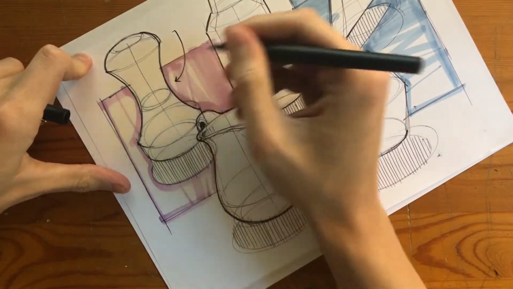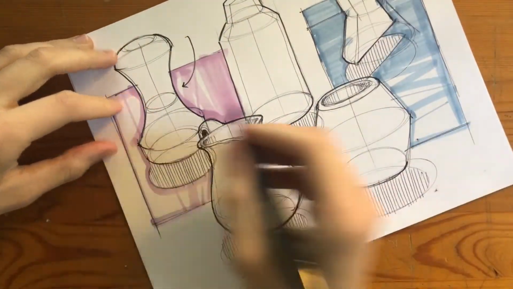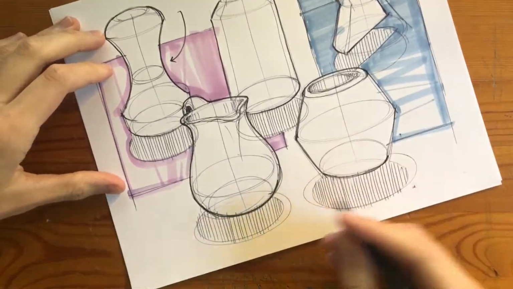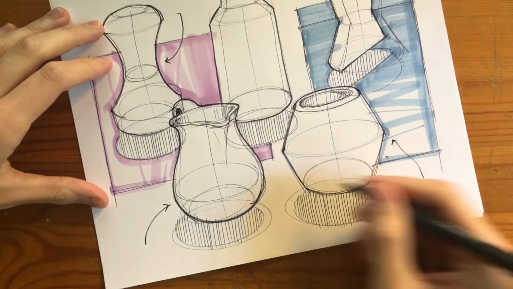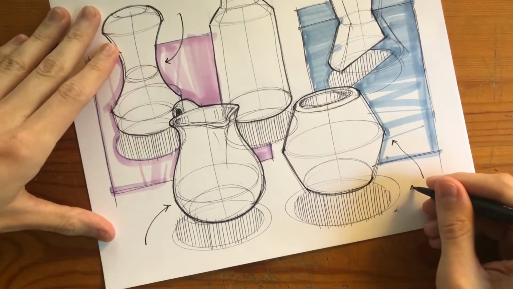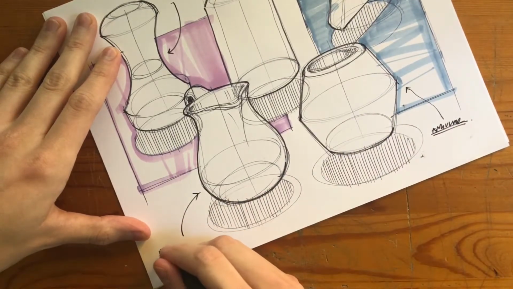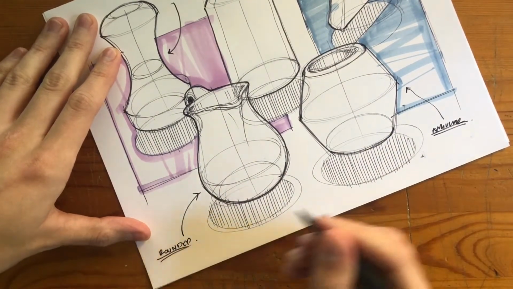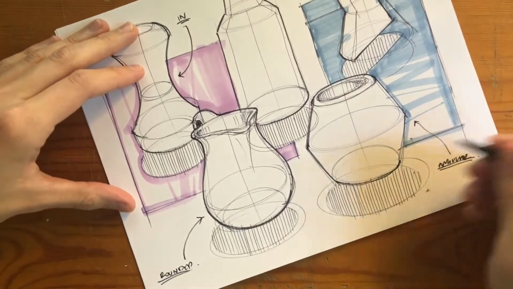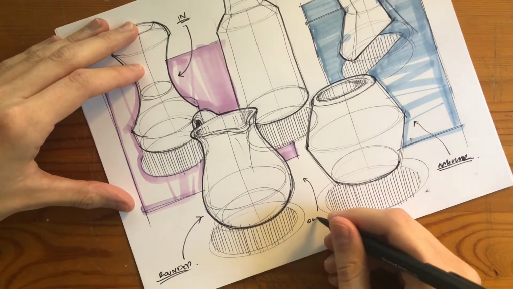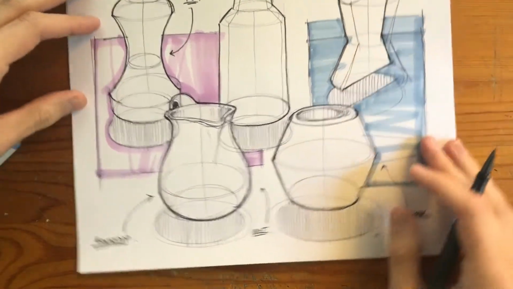So as you can see, you can pull in the proportions to change it. You can push them out. They could be angular or rounded. Yeah, so that's pretty good.